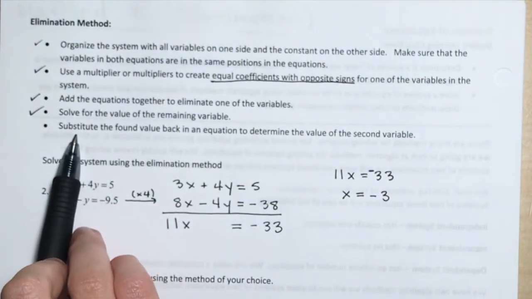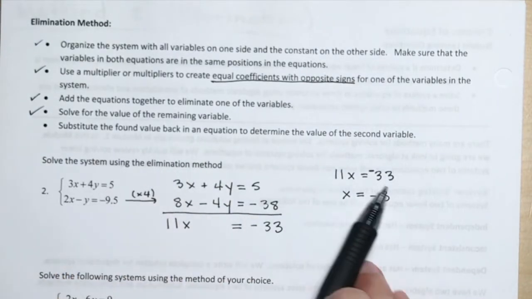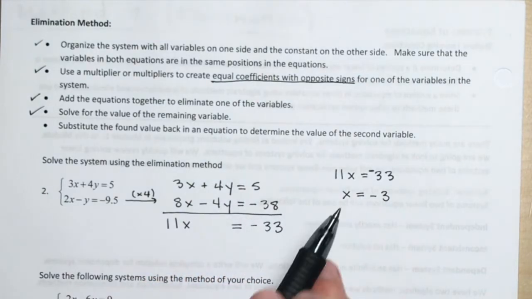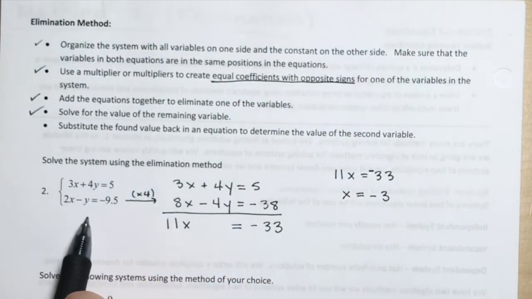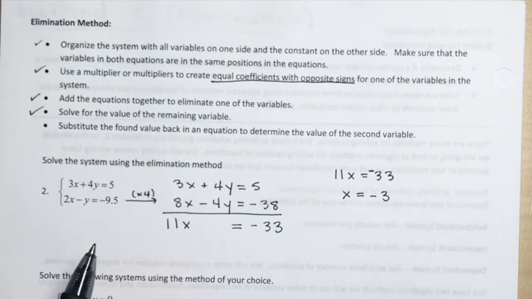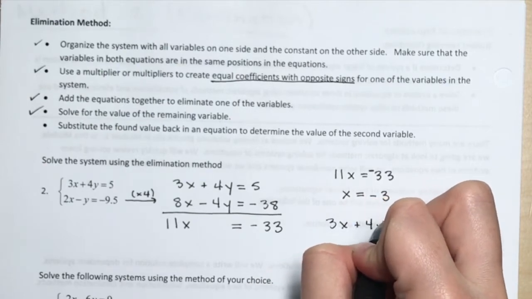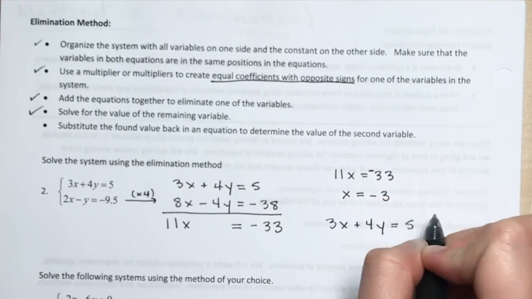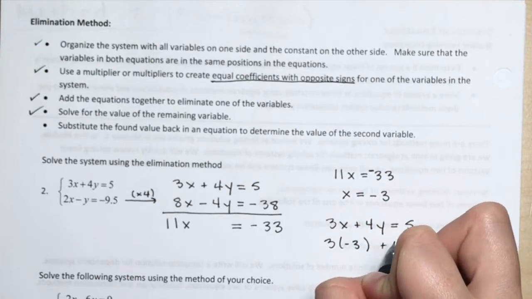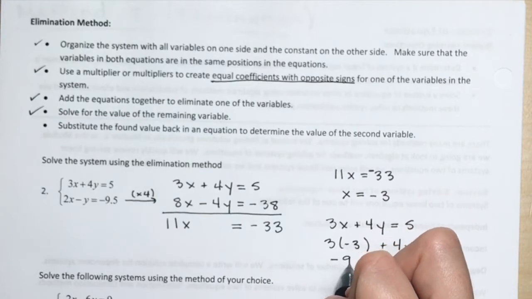Last step here is to substitute the found value, so this guy, back into an equation to determine the value of the second variable. We can plug it in to either. I'm going to plug it into the first one because it doesn't have any decimals. 3x plus 4y equals 5. So we have 3 times negative 3 plus 4y equals 5. So negative 9.